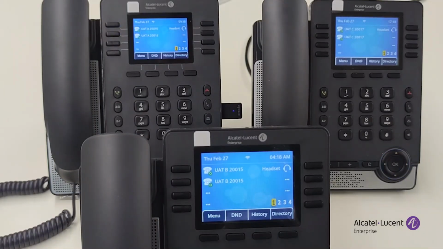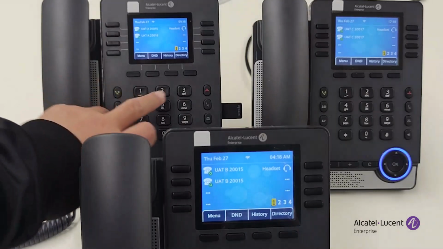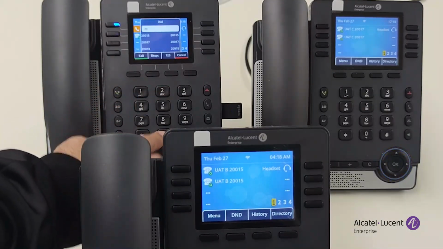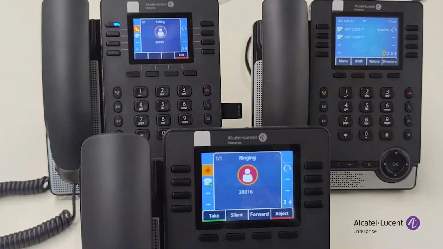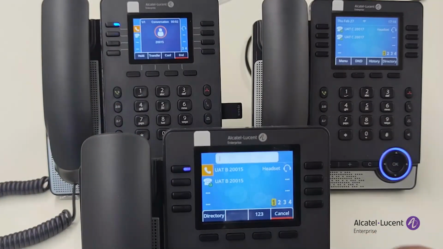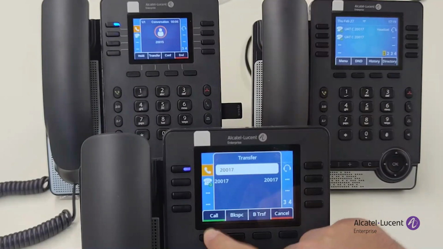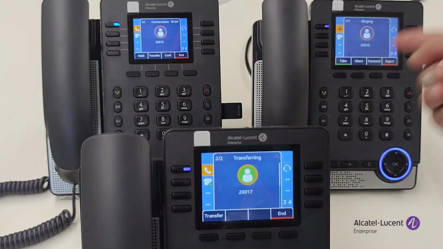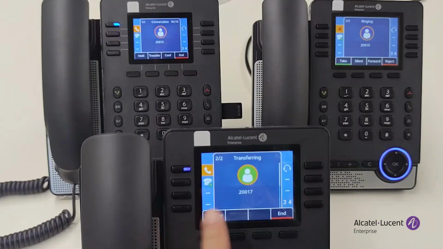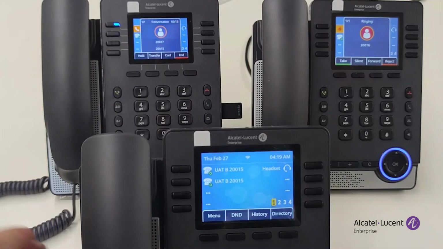The last type of transfer is semi-attend transfer or semi-consult transfer. Follow the same steps of attend transfer to transfer an incoming call. When the target phone is ringing, press the transfer key directly to complete the operation.